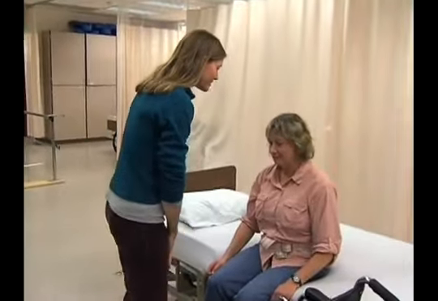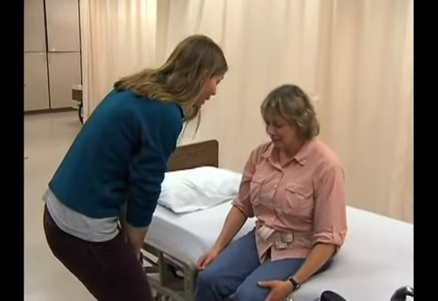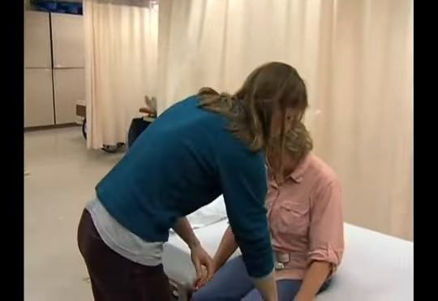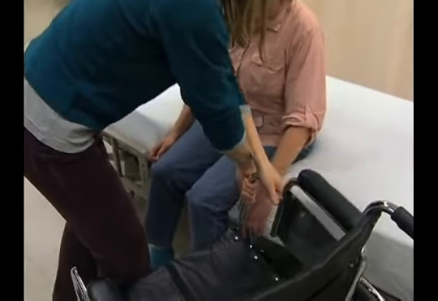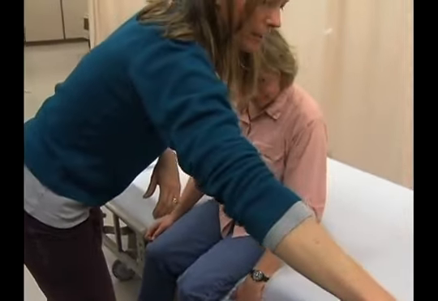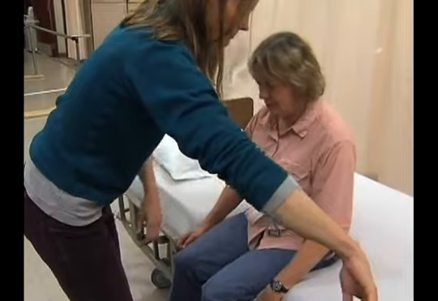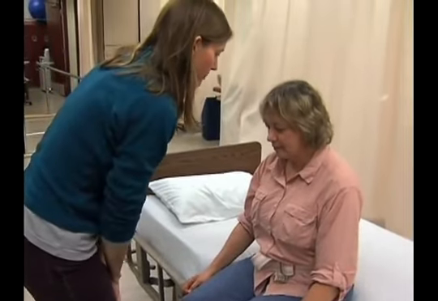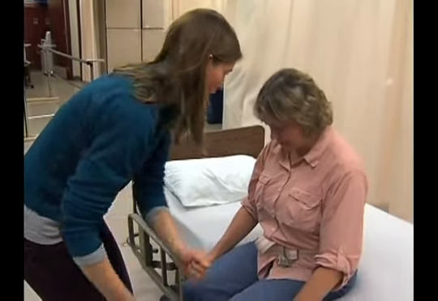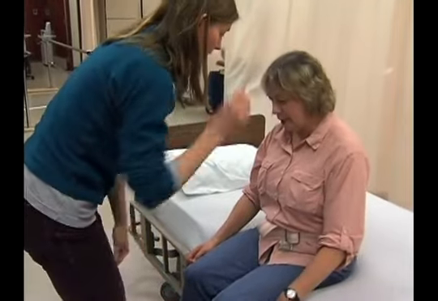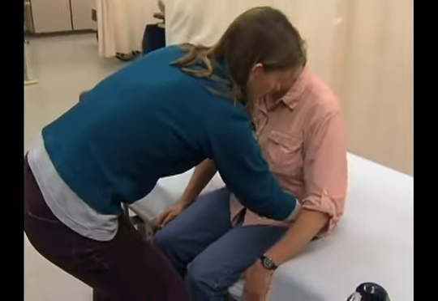Well, you did so well with that standing pivot transfer. Let's work on our squat pivot transfer today. Okay. I need to remove the armrest first. And we'll set it right up here on the chair. So instead of standing all the way up, we're going to just swing you over in more of a squatted position. Okay. All right, well, let's scoot forward first in the bed.